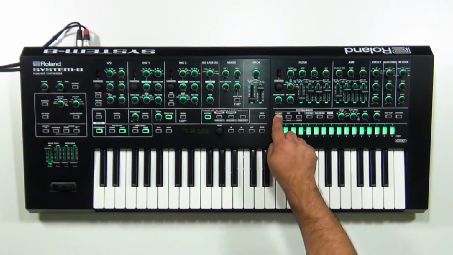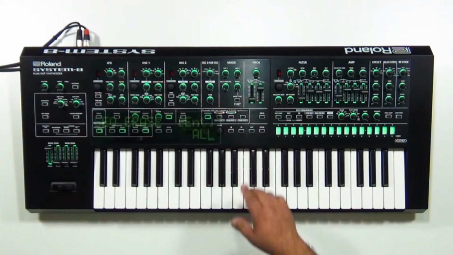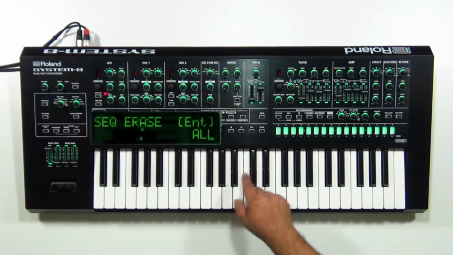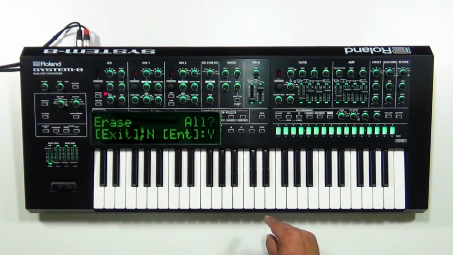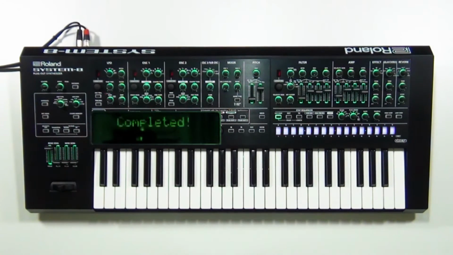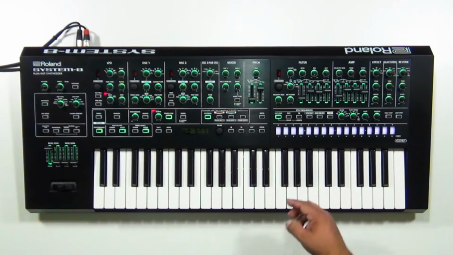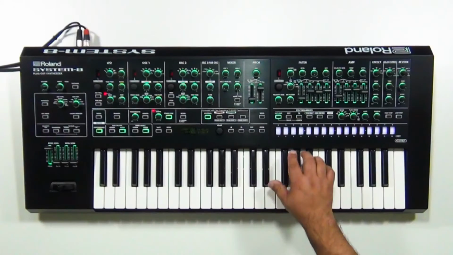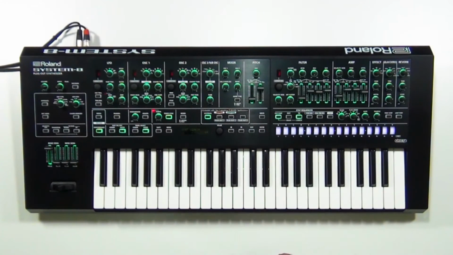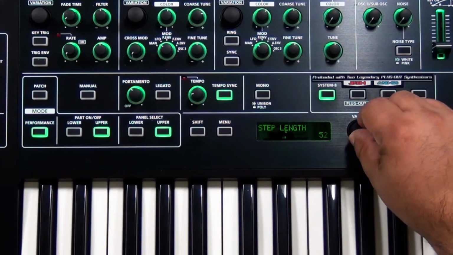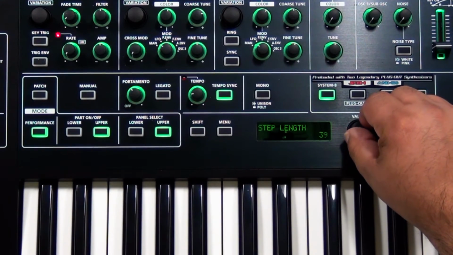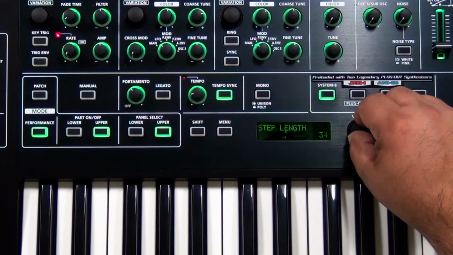So remember, press and hold edit, hit the erase button, and let's erase by pressing enter. All, yes, that is good. So now that one is clear, nothing in there. And let's adjust the length of the step sequencer for the upper to, let's just put it to maybe 32. Okay, that's great, 32.